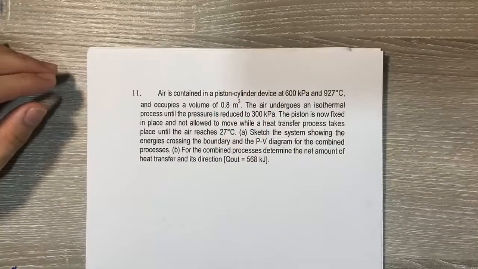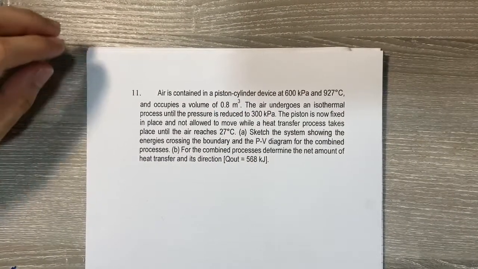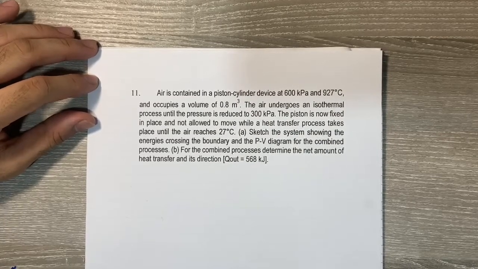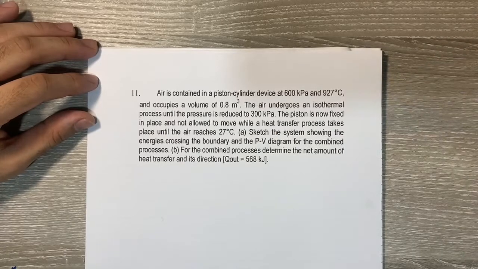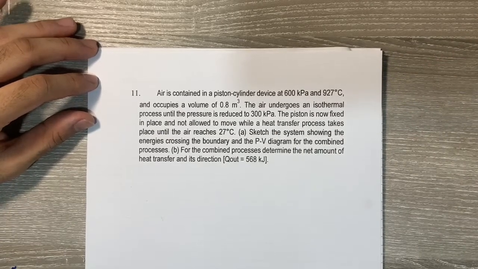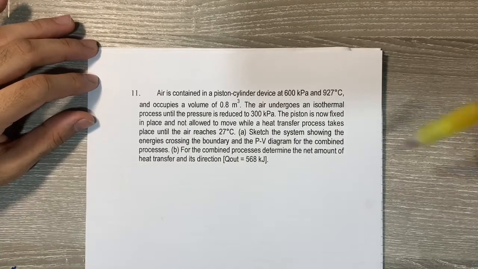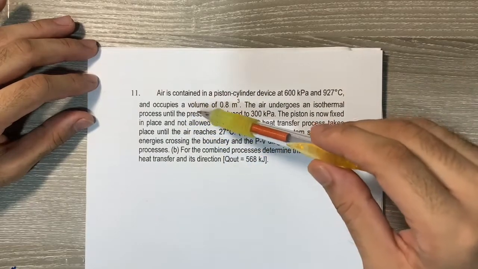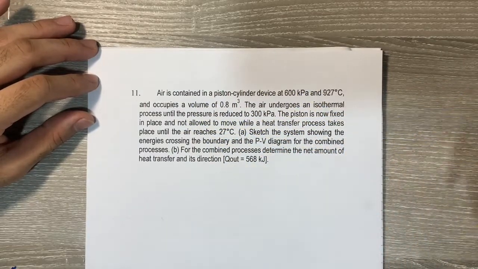Today, I'm going to answer a question of thermodynamics. Alright, as we can see here, question 11, thermodynamics. Air is contained in a piston cylinder device at 60 kPa and 927 degrees Celsius and occupies a volume of 0.8 cubic meters. The air undergoes an isothermal process until the pressure is reduced to 300 kPa.